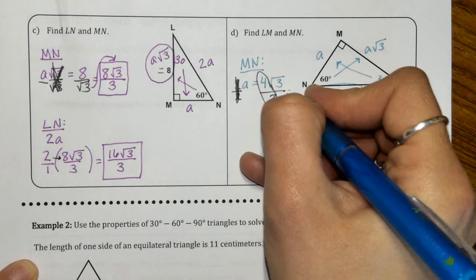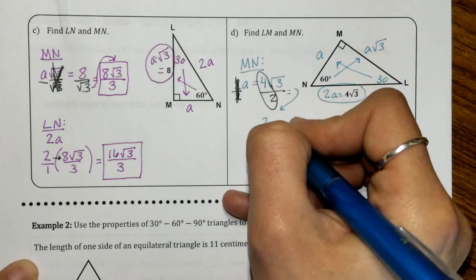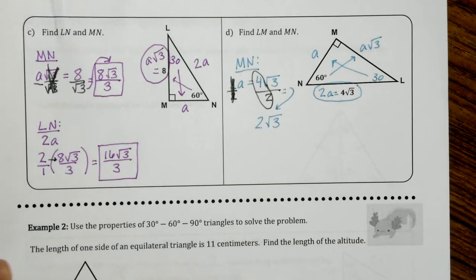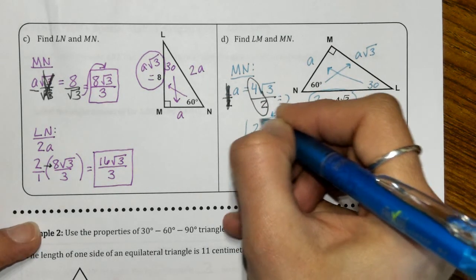So this becomes, move it down here, 2 square root of 3. Done. 4 divided by 2 gives me 2. Bring that radical over. We're down right here: 2 square root of 3.